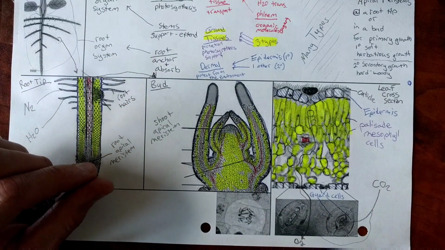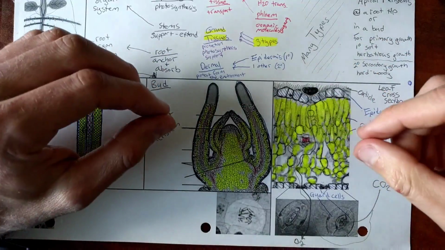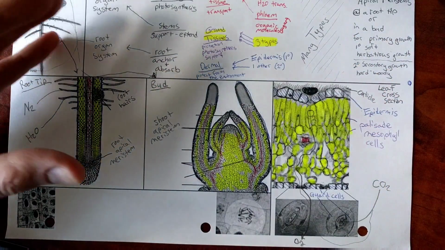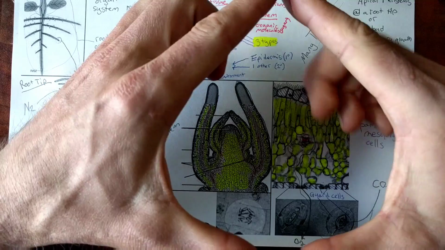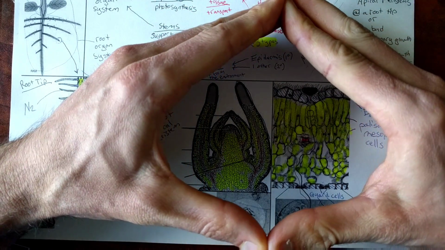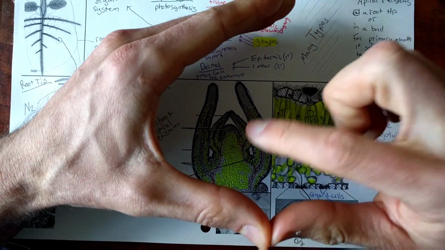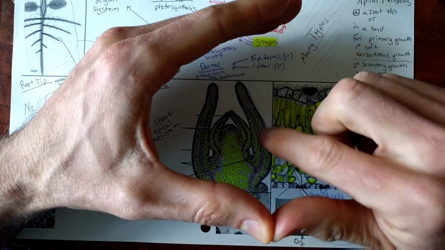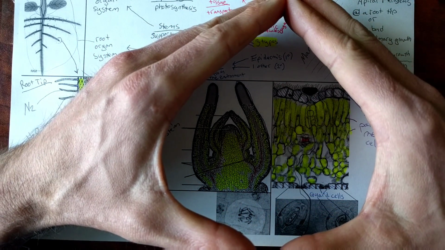Guard cells are cool. They self-regulate. When there's a lot of water, osmosis causes water to go into the guard cells, which when guard cells are turgid, they open up like this. You can get lots of gas exchange in or out, depending on the concentration gradient.